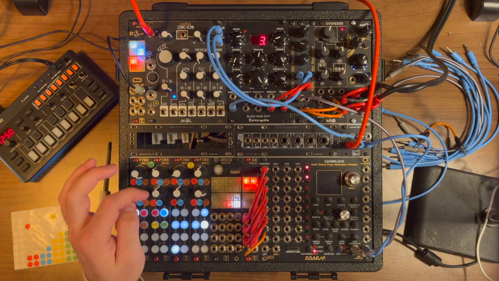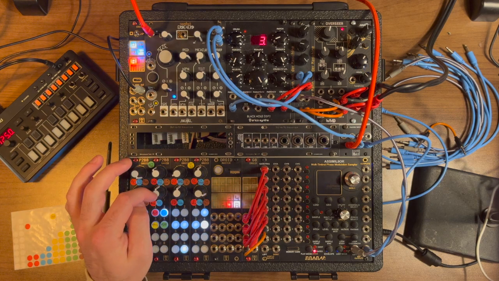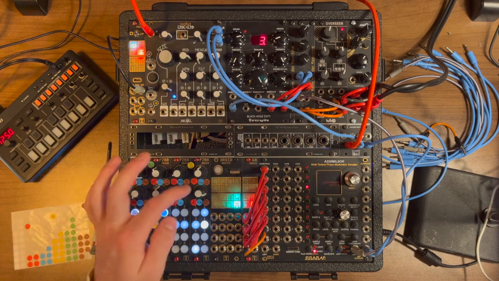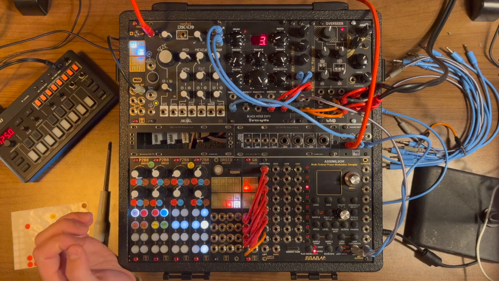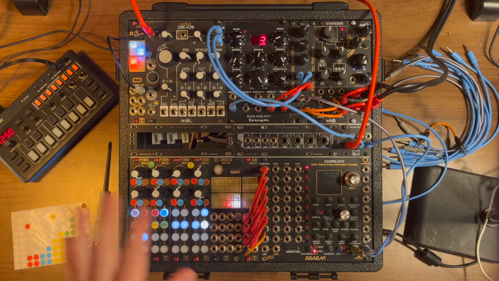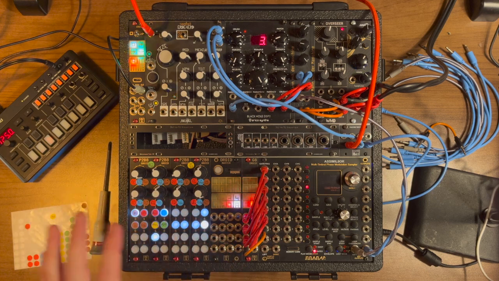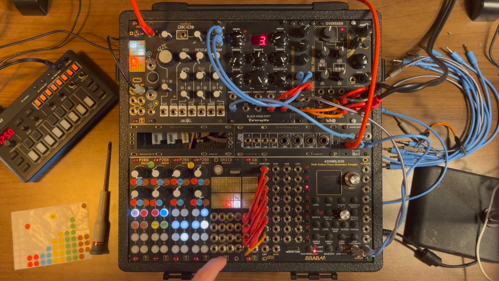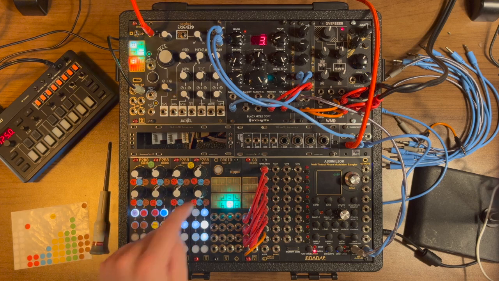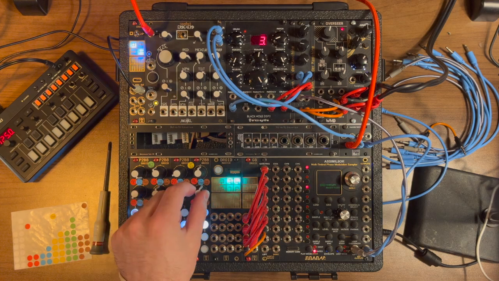It's definitely more useful when you have CV quantization bypassed, which I just bypassed, so that it's not picking voltage per octave pitches quantized. It instead is just a free CV. So if you're using this knob for pitch, you would want to bypass quantization, which is what this knob is for.